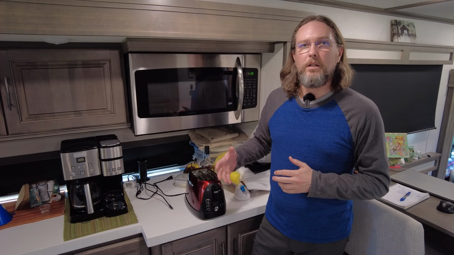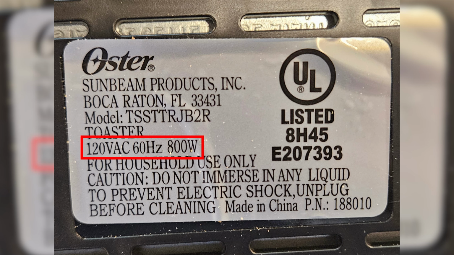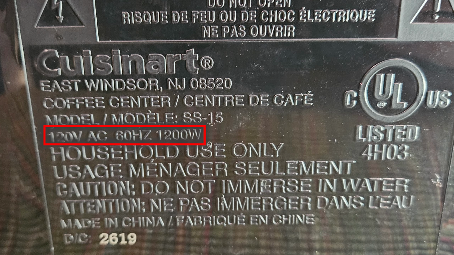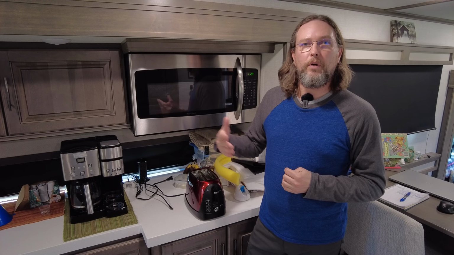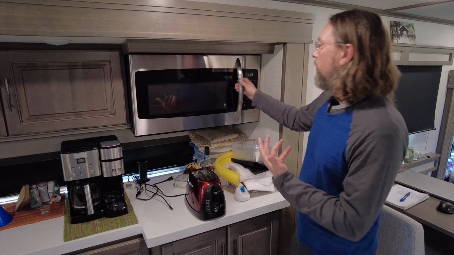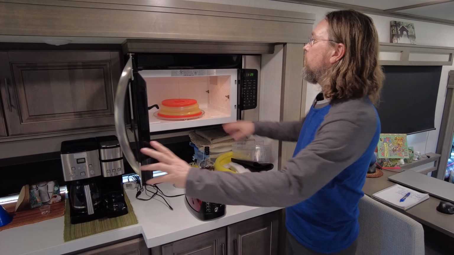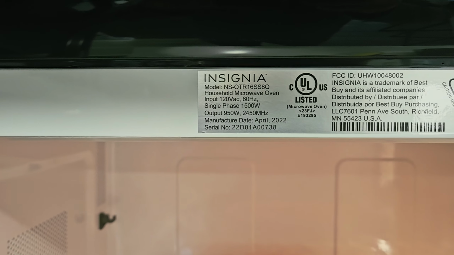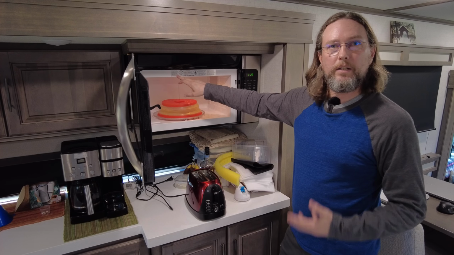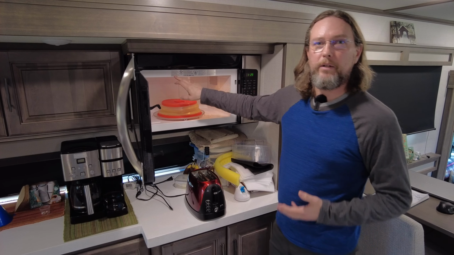So as you can see here in this picture, this label on the toaster says that it draws about 800 watts. And then in this picture here, you can see that the coffee maker is gonna draw somewhere around 1200 watts. And then for the microwave, all we have to do is open up this door, and right inside of the door here, this is gonna tell us again how much power the microwave draws.